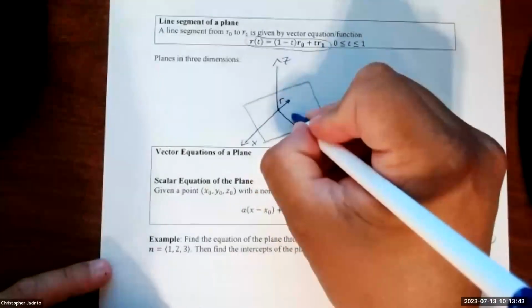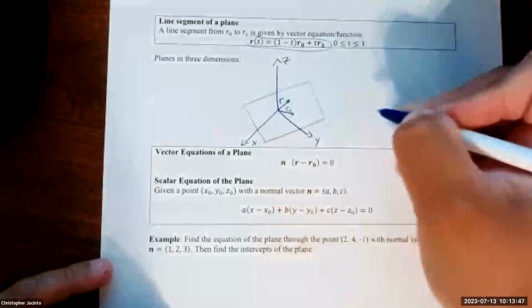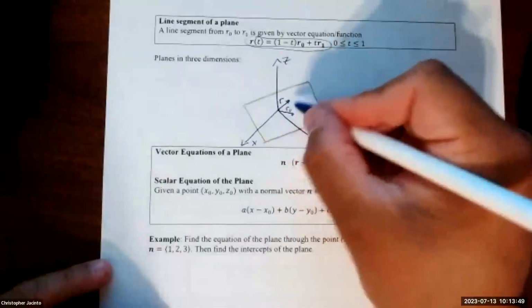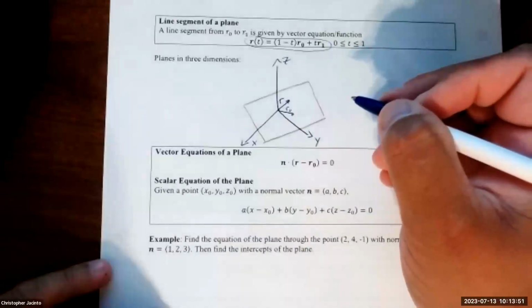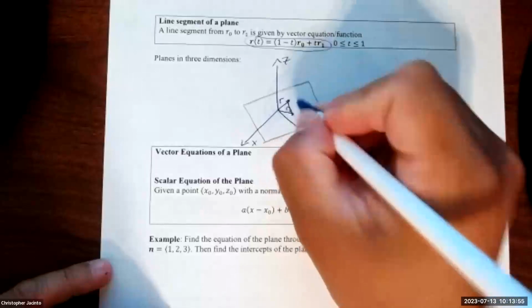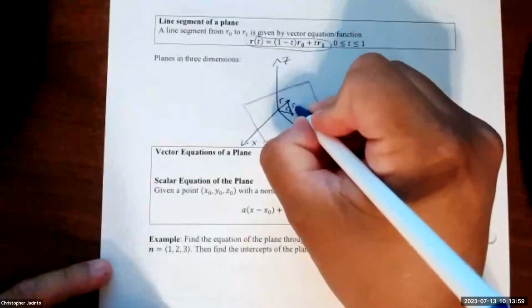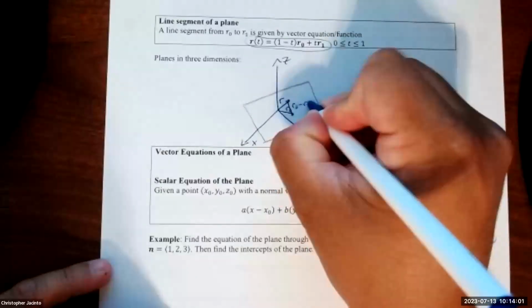And again, we have another point on that plane. We'll call that vector r naught, our initial point. So we have an initial point and another point on there. And we know that there's this line on the actual plane itself, which you guys asked about in this homework question, which is r naught minus r, right?